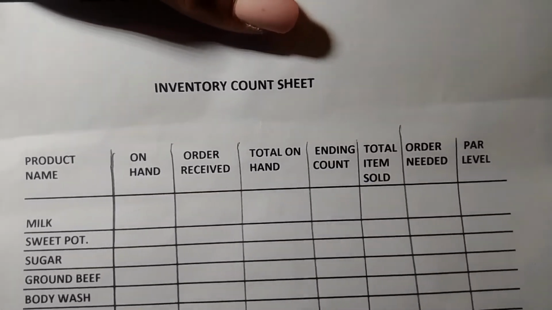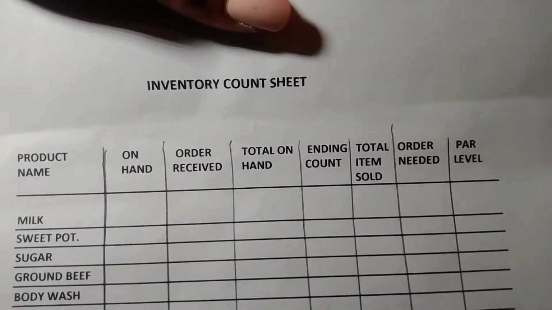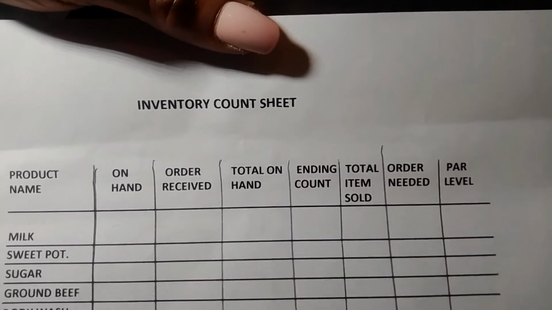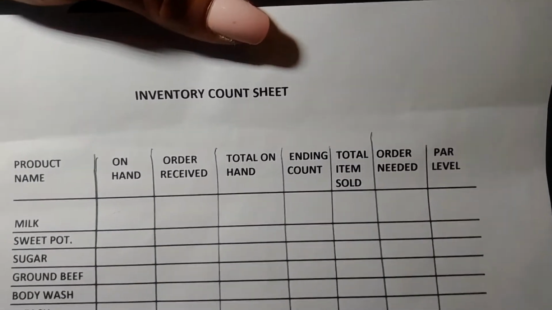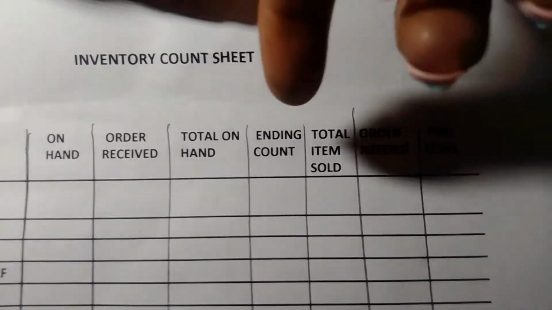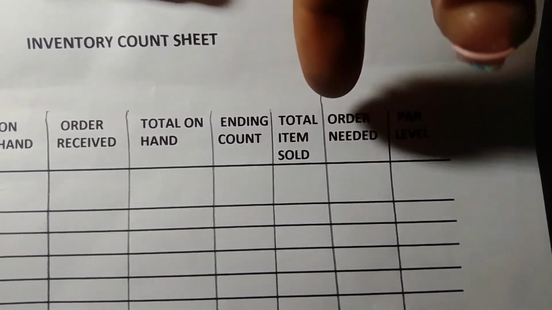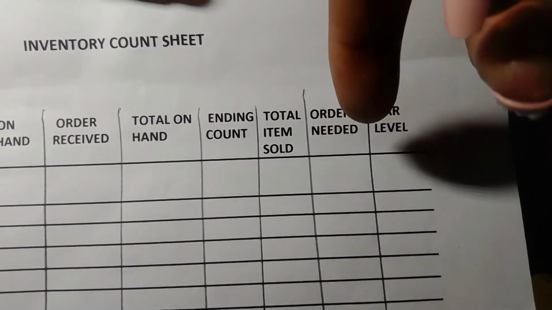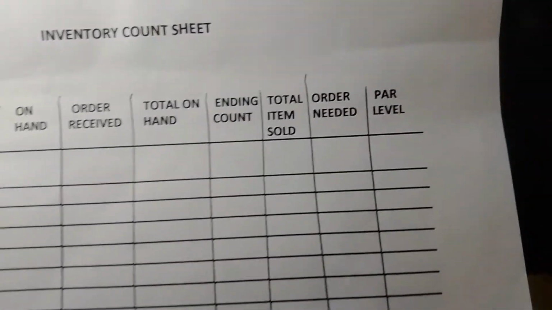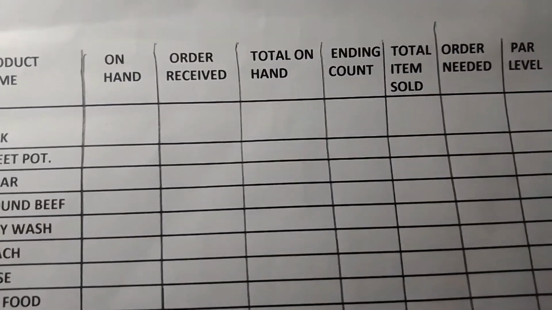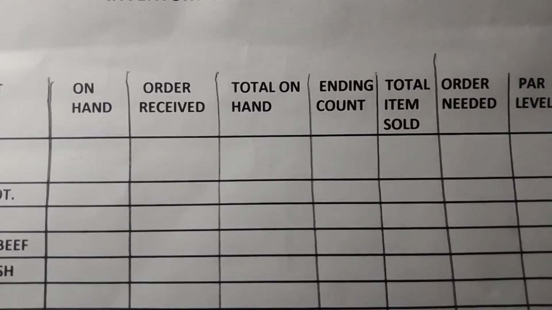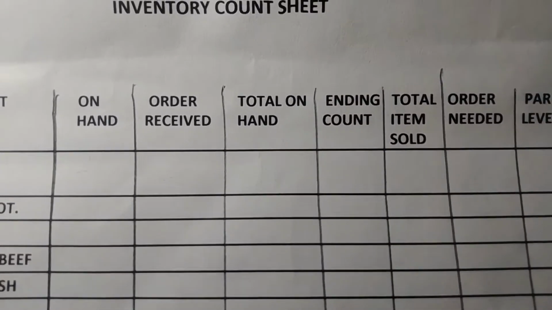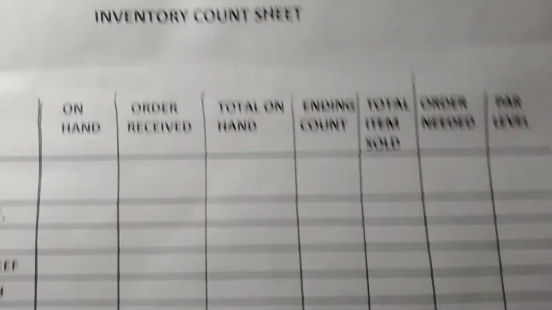The on hand for milk was 5. Then it says order received. It was 5. And then total on hand will be 10. Okay? But you have to put ending count, total items sold, order needed, and your par level. Okay? But we're not going to do the ending count yet. We're just going to fill in from on hand to total on hand. Okay? Because we haven't counted inventory yet.